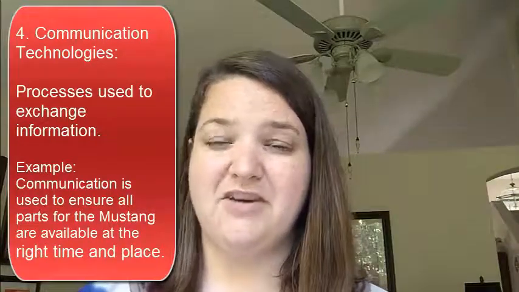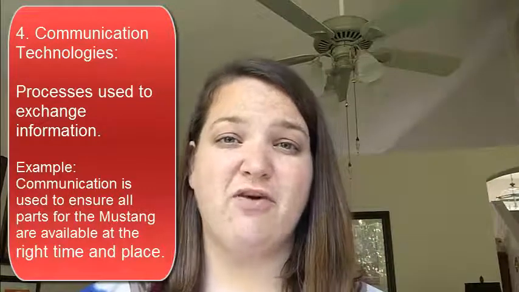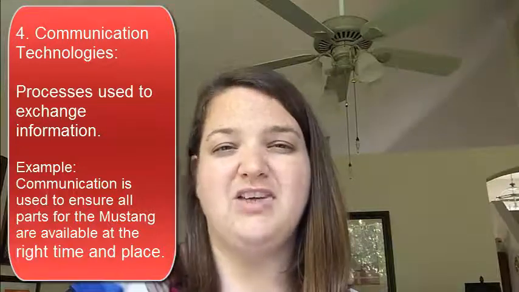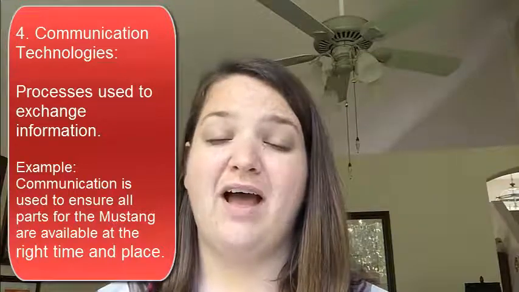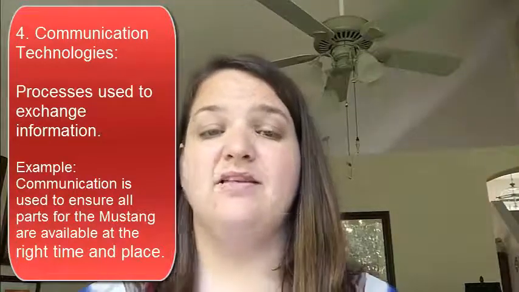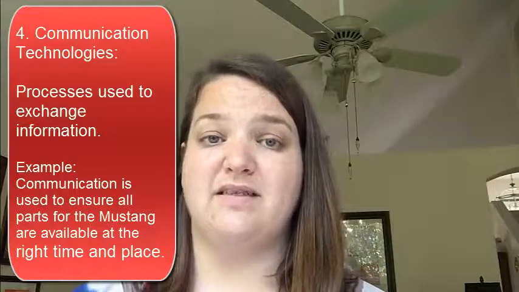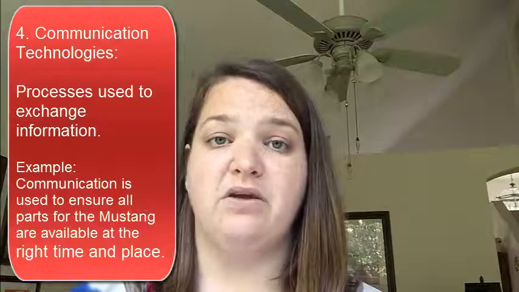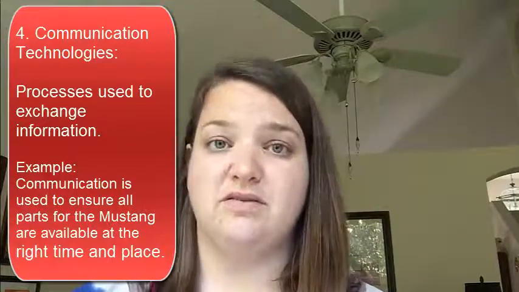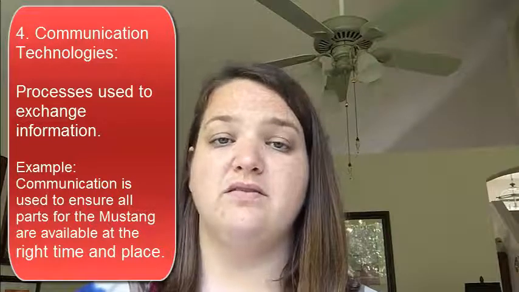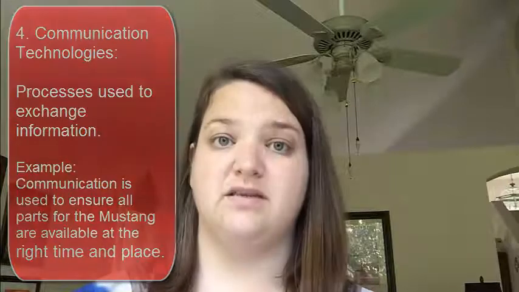Number 4, communication technologies. Communication technologies are processes used to exchange information. For example, communication is used to ensure all parts for the Mustang are available at the right time and place. It is crucial that all of the assembly line workers have all of the materials that they need to build the car. So it is crucial that all of that information is communicated and that all of the parts are in the right spot at the right time so that the assembly line can continue working.